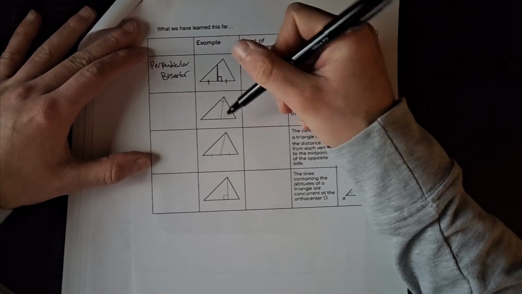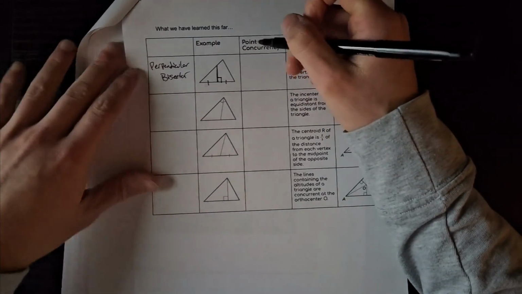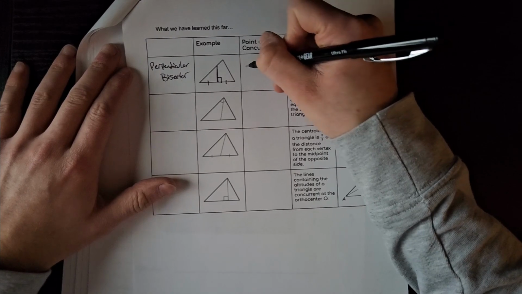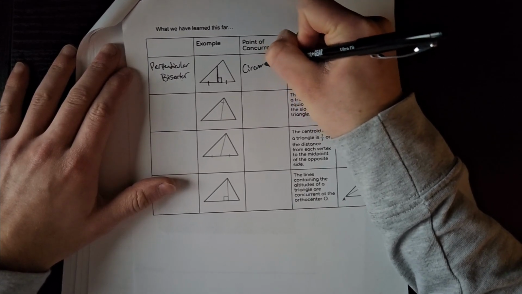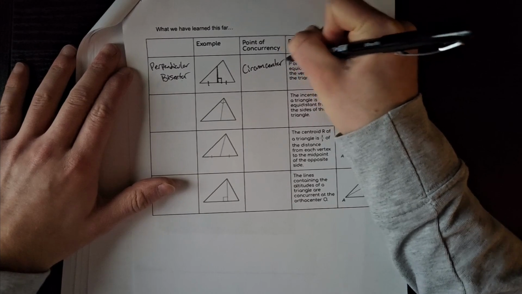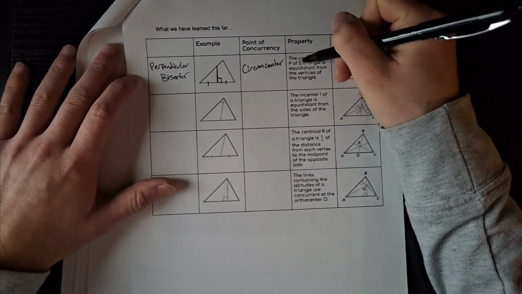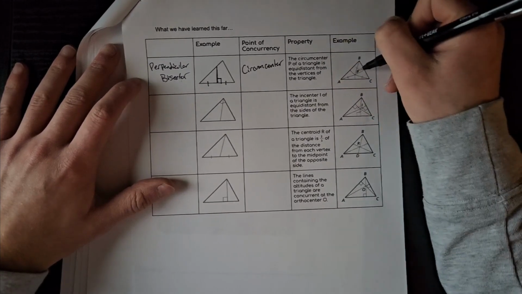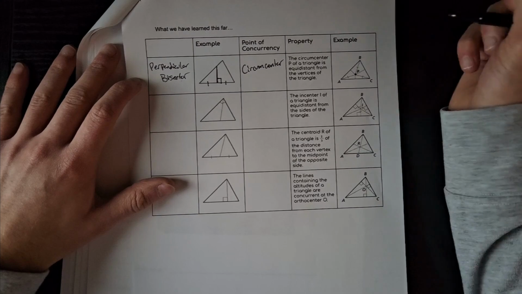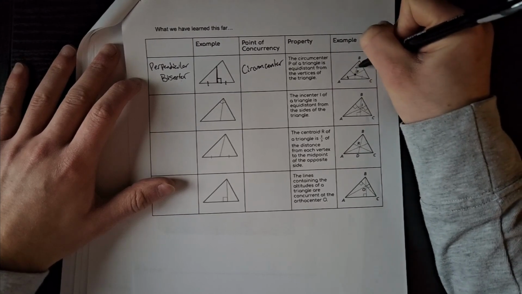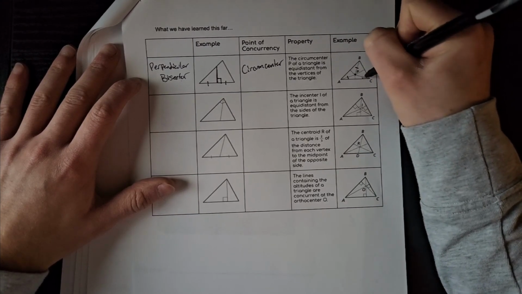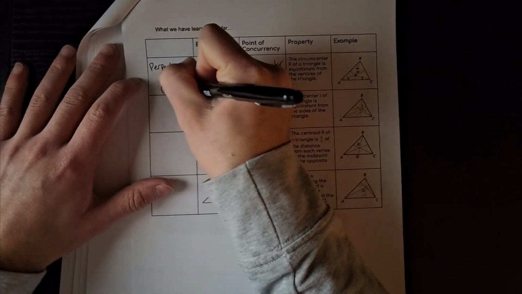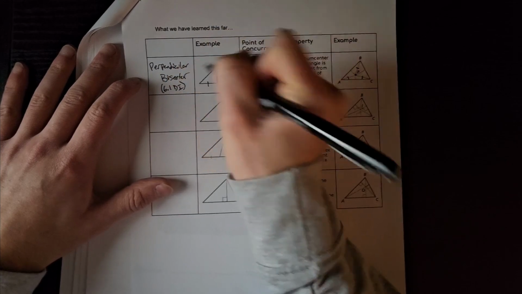The perpendicular bisector goes through the midpoint. And the point of concurrency for perpendicular bisectors is called the circumcenter. The circumcenter P of a triangle is equidistant from the vertices of the triangle itself. So if we have circumcenter P, it makes PA, PB, and PC all congruent. This was in 6.1 day 1.